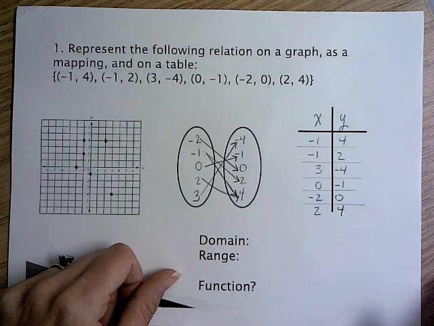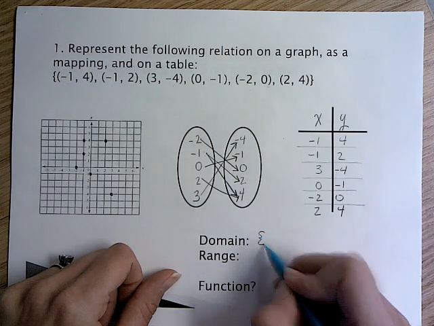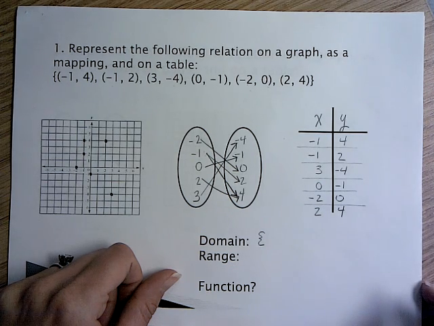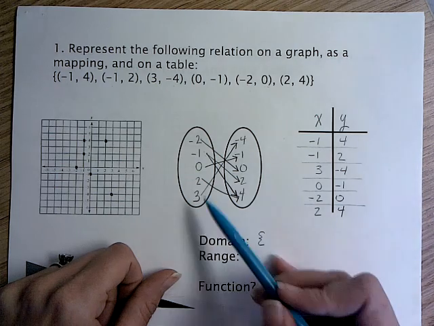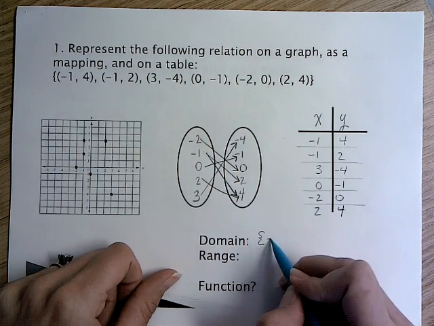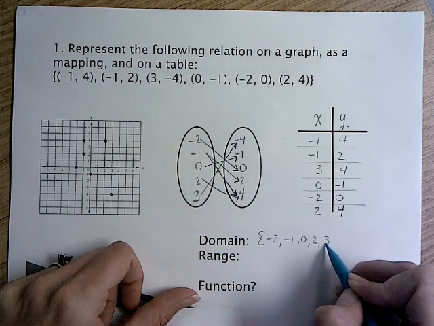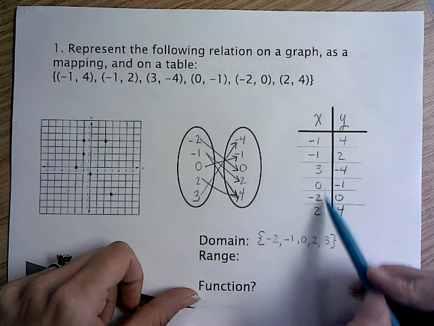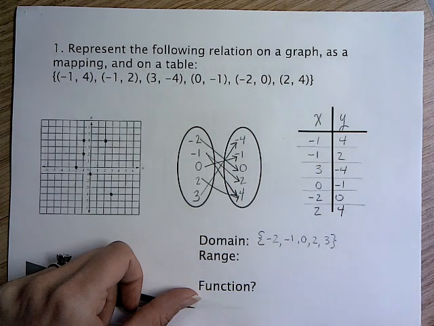When we list our domain, remember that domain is all of our x values. We show that in set notation because by definition, our domain is the set of all first coordinates, or the set of all x values. And since it's a set, we write that in set notation. As we do so, remember that it's going to be least to greatest, and we're not repeating values. So I can say -2, -1, 0, 2, and 3. Those are all of my x values. But I'm not writing -1 twice because we don't repeat values when we write them down.